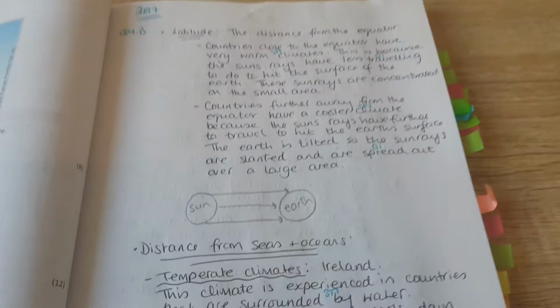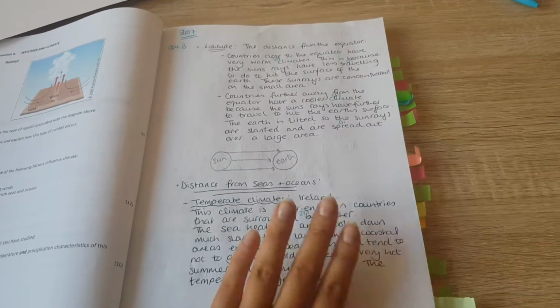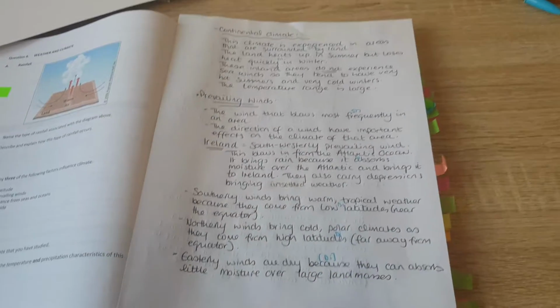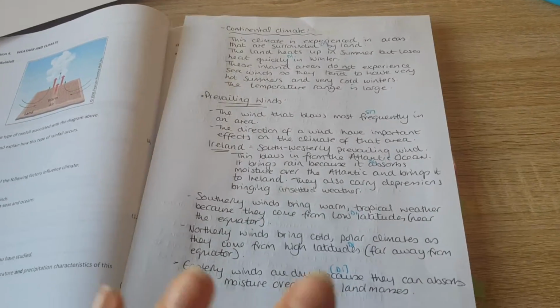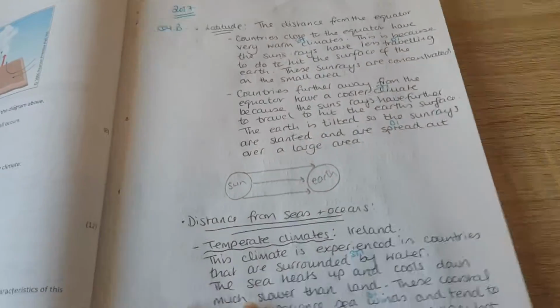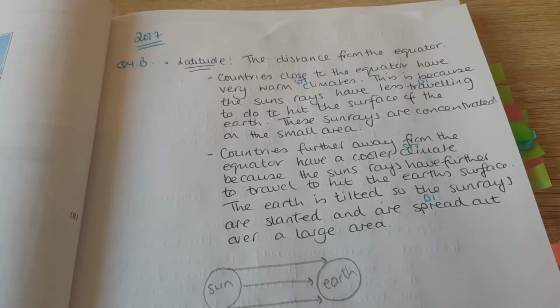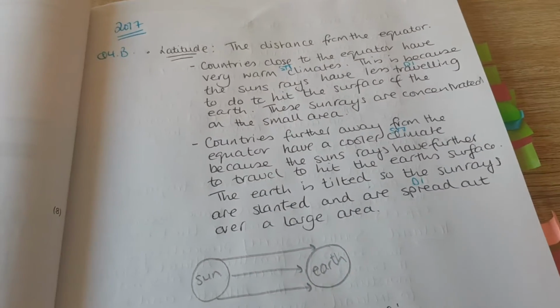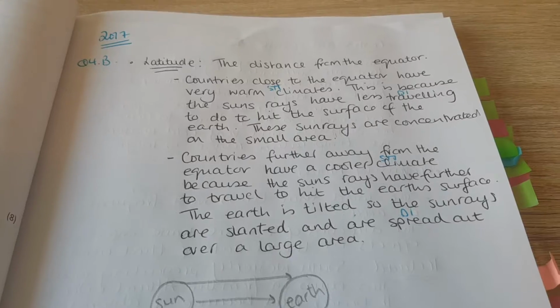I have a lot written here for this, but don't let that make you nervous. There's a lot of information here. Okay, so let's look at the first part. We're going to talk about latitude. So firstly, what is latitude? It's the distance from the equator.